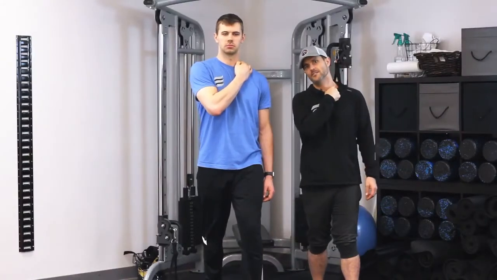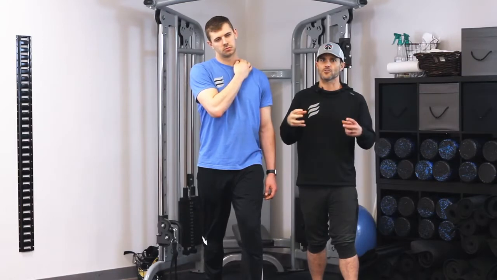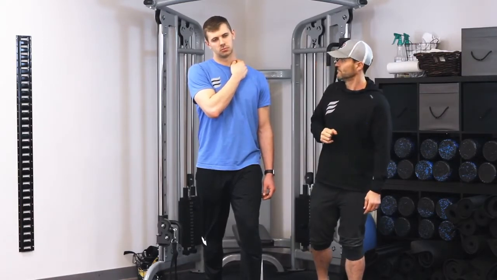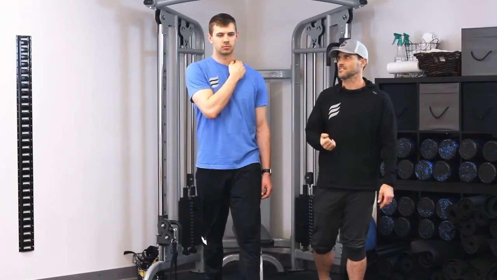If you tip your head to the side, in this case he's going to tip right, he's going to feel those muscles start to stretch, get tighter or stiffer. And then you know you're on the right track. Now, if you feel a pulse, that's probably going to be your artery. You're going to want to skip past that.